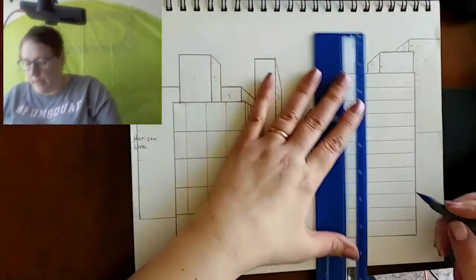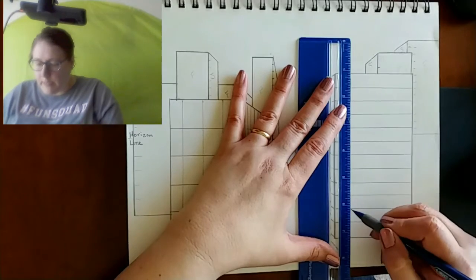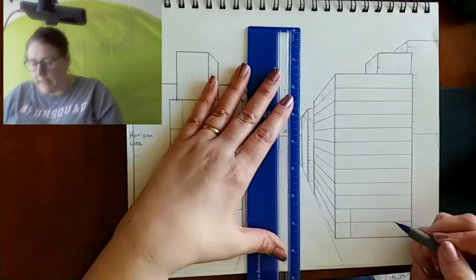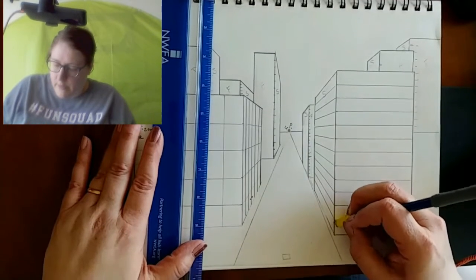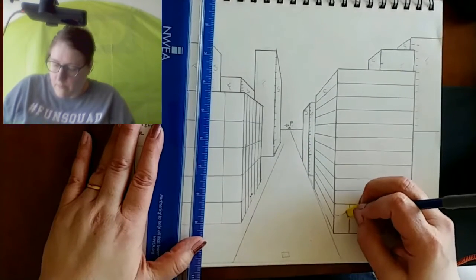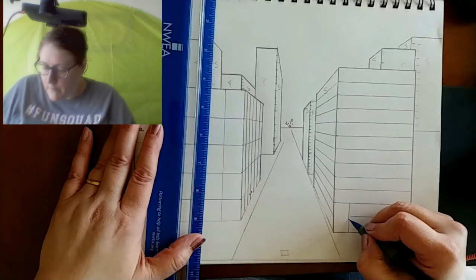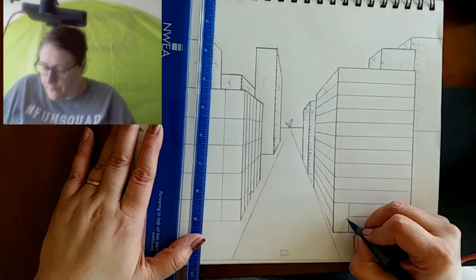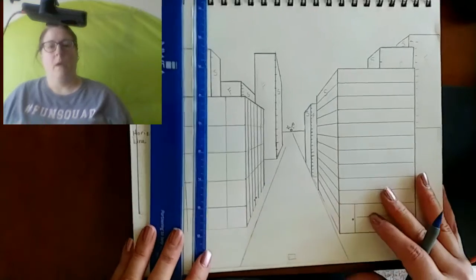So I can pick any spot I want and just randomly draw my lines. Erase this area here to make my door. Literally in the corner of the building.